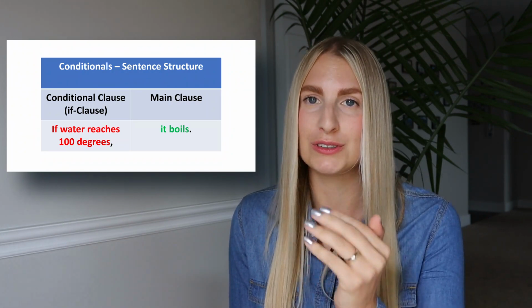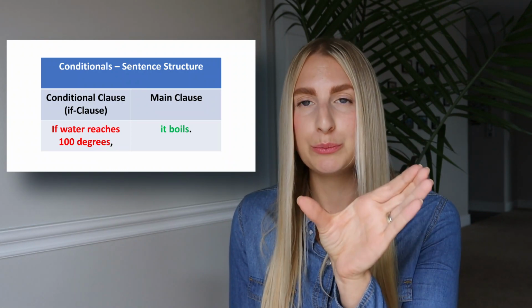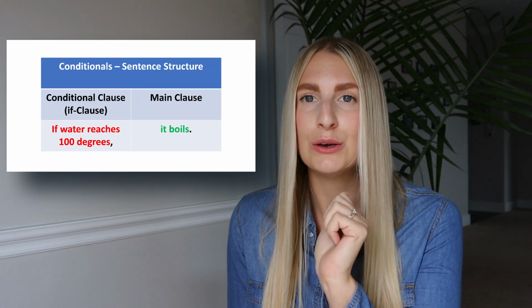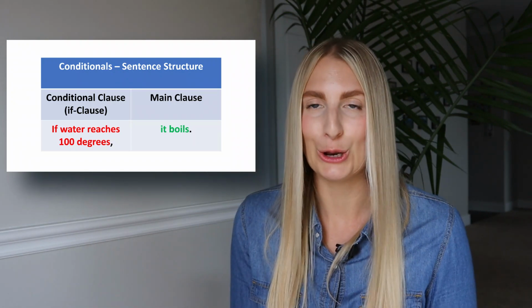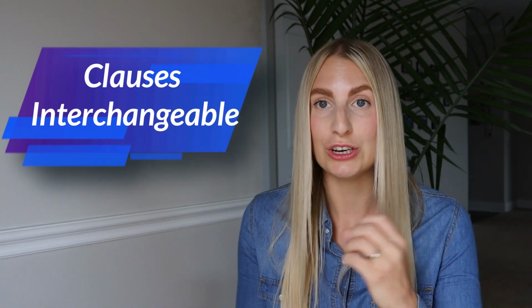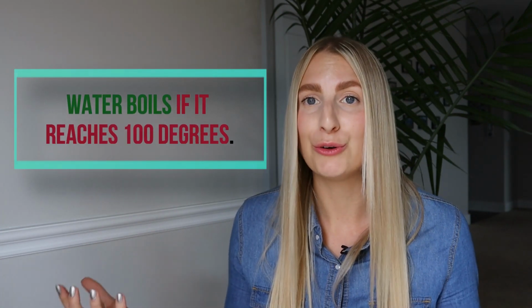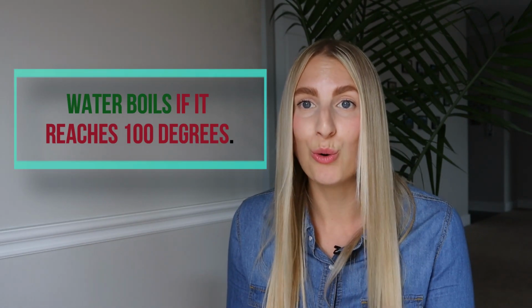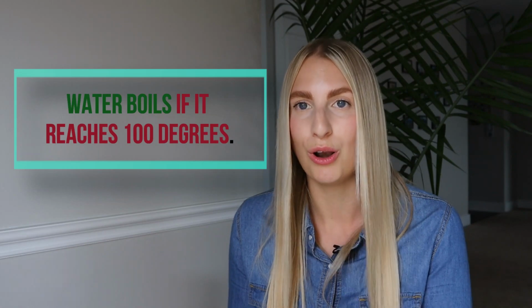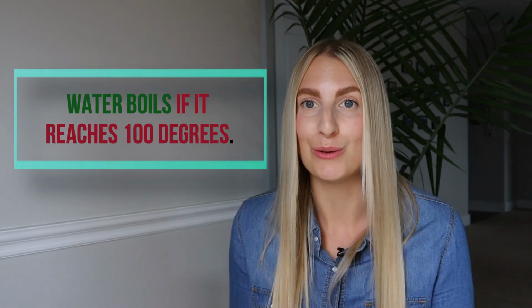If water reaches 100 degrees, it boils. So you see, the first part is the if clause, which is separated by a comma, and the rest is the main clause. The clauses are interchangeable, so you can also say water boils if it reaches 100 degrees. The difference is that there is no comma that separates the two clauses. Again, no comma if the main clause comes first.